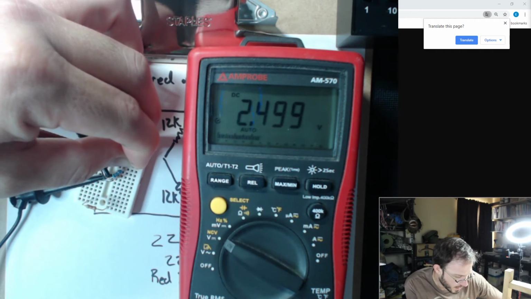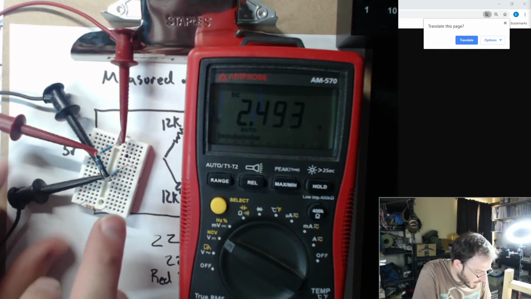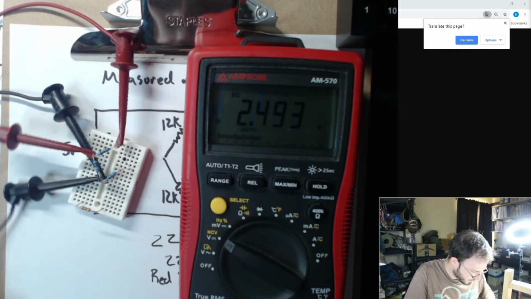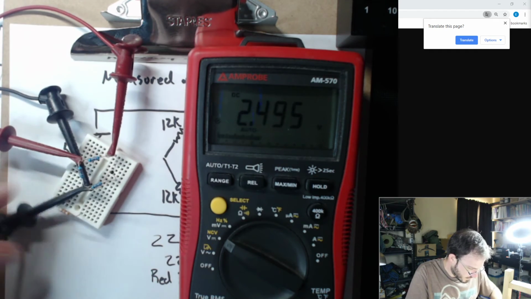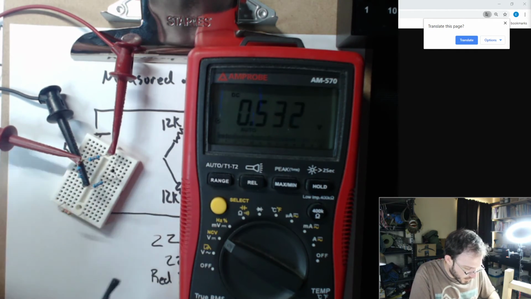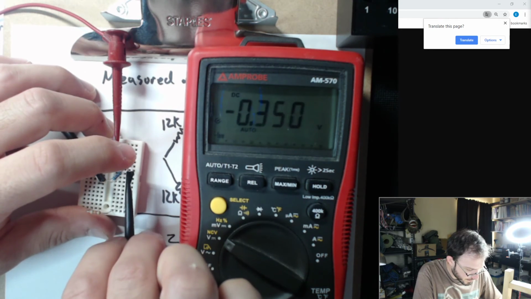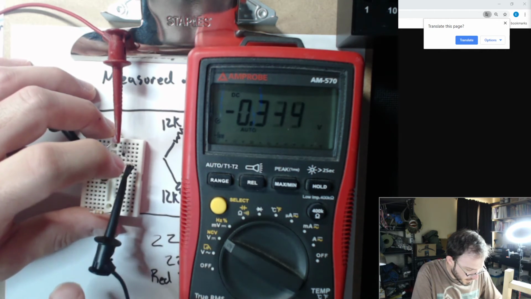Why are you not cooperating with me now? Because I'm measuring it incorrectly. I put this in the wrong place. There we go.